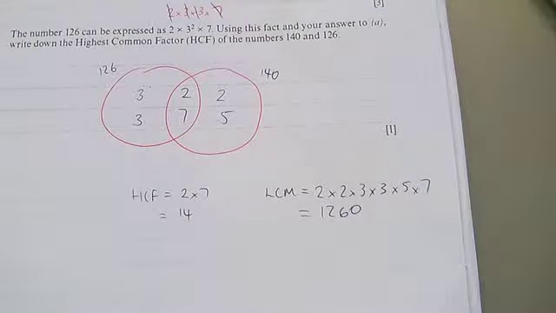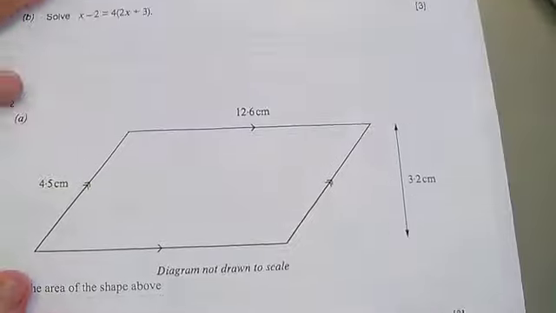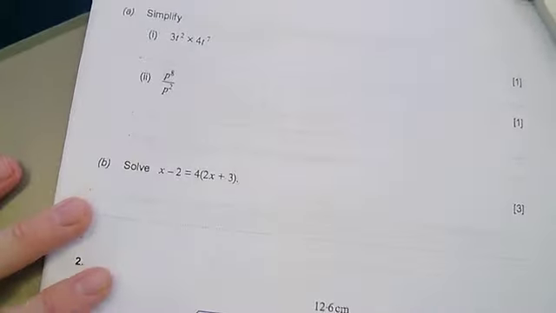All good? So the HCF is just what we call the intersection. The LCM is all of them. All good? Almost done now. Oh, last page. Boom. 12t to the power of 9.